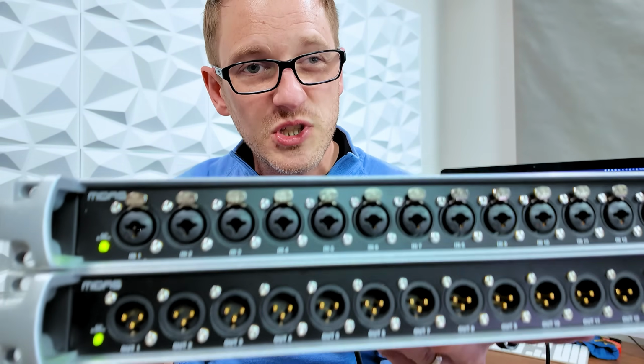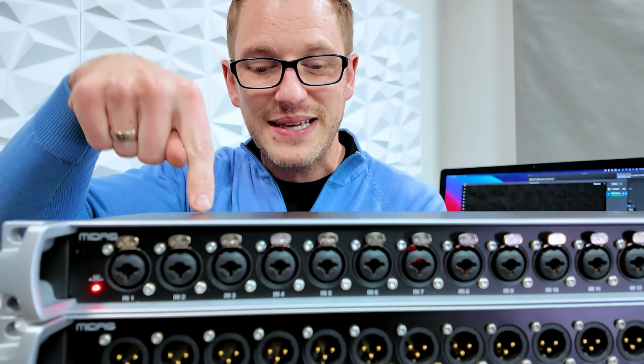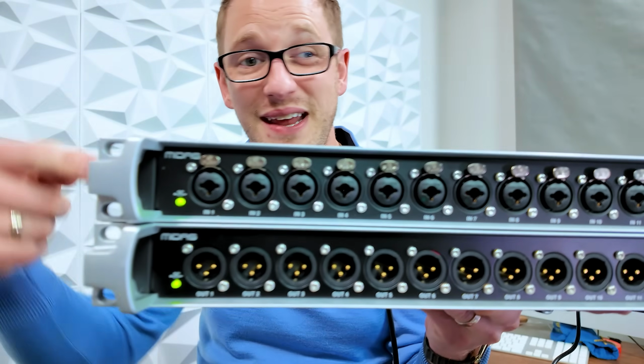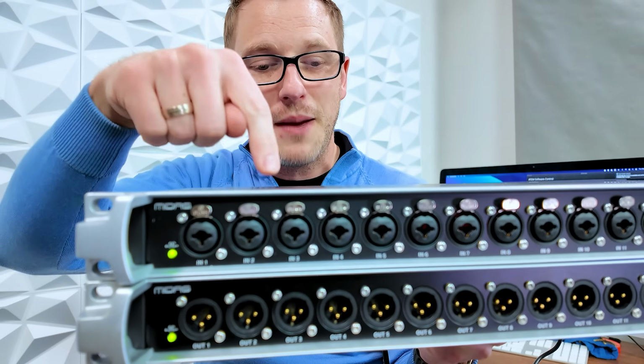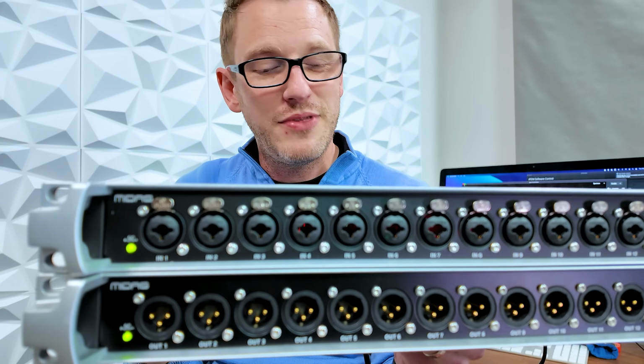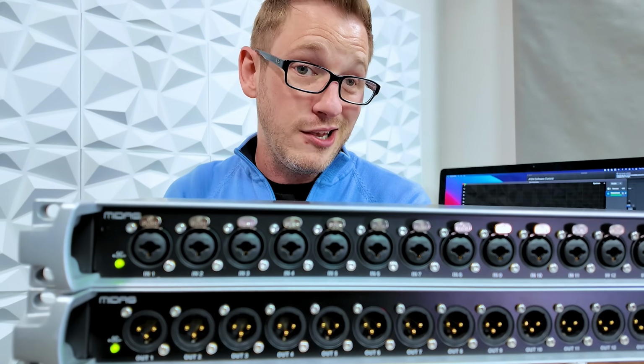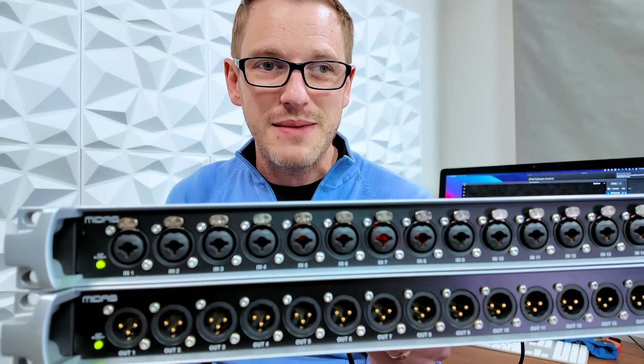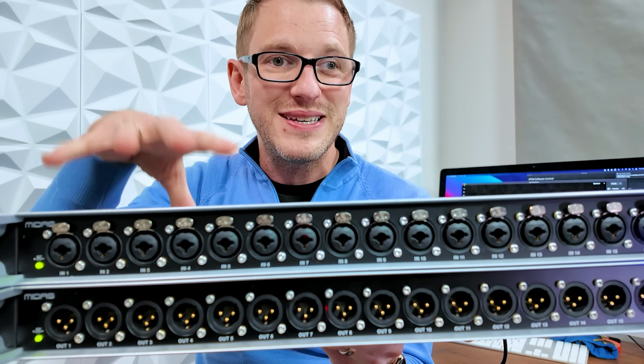Now, if you do happen to have an issue where it is not coming up correctly, then just make sure that your switches are set to both being slave on both the top unit and the bottom unit, and that the top unit is in 16:16 mode, and then the bottom unit, the output mode, can either be individual or shared. It actually doesn't really matter with this configured setup.